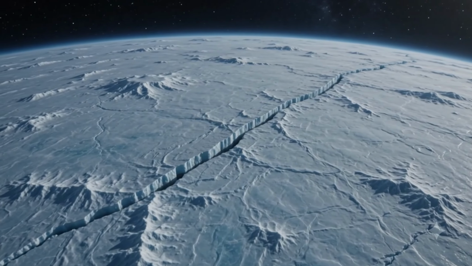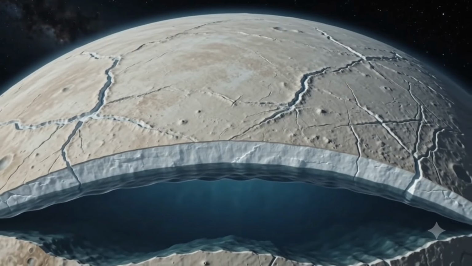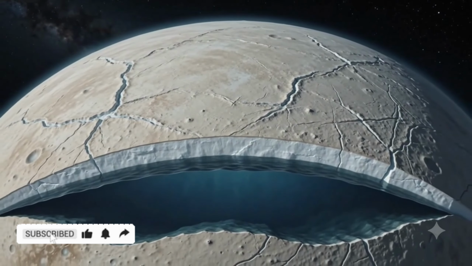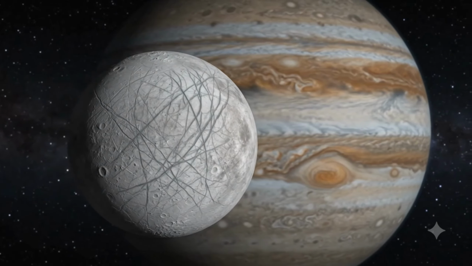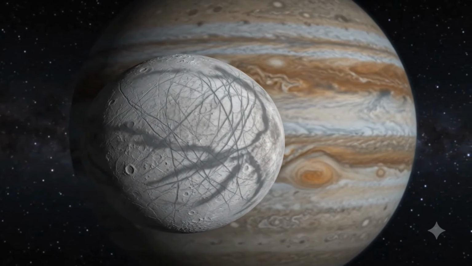On the surface, Europa appears as a frozen wasteland. But beneath the crust lies a vast, hidden ocean. On the surface, fracture responds, shifts somewhere else. The surface is showing evidence. The problem is that the evidence may not belong to the place where it appears.